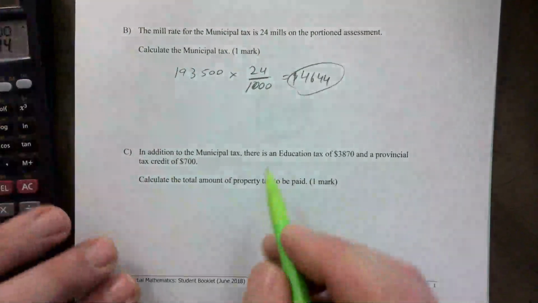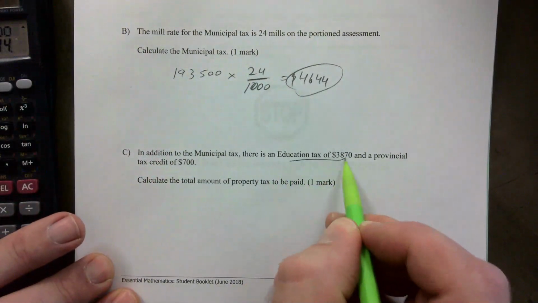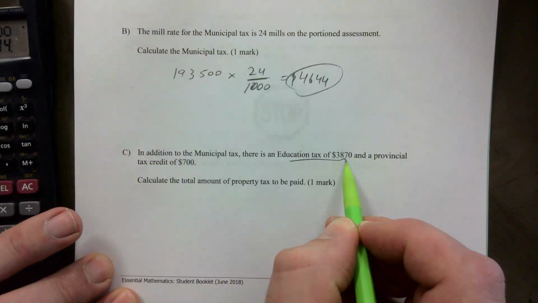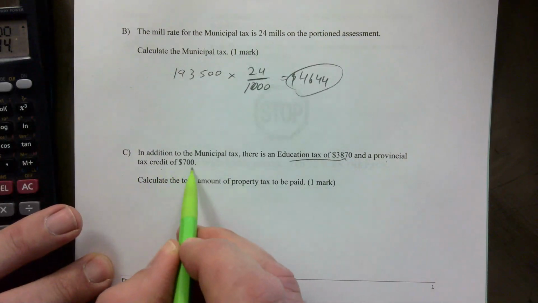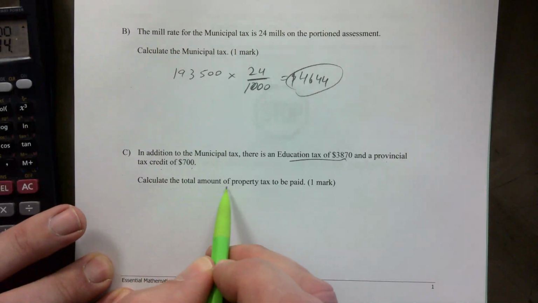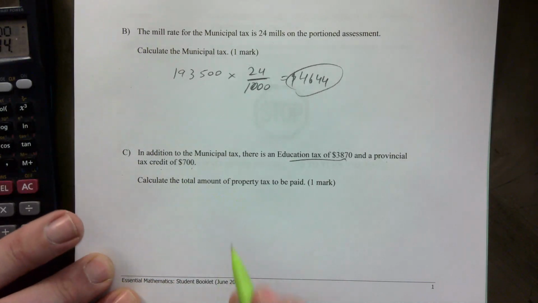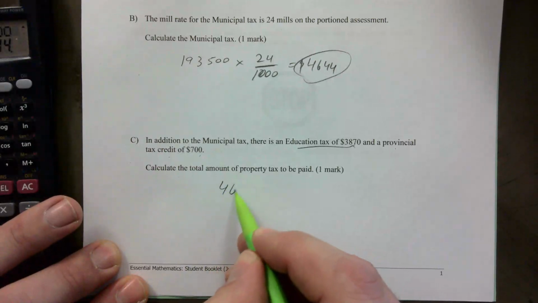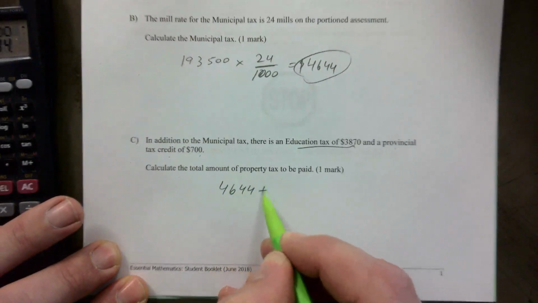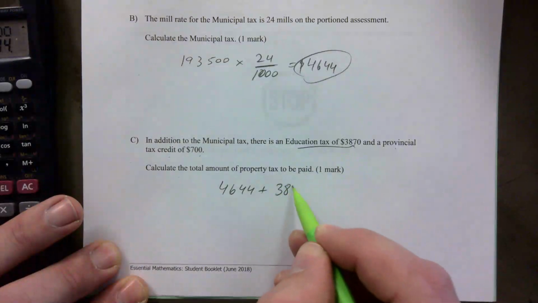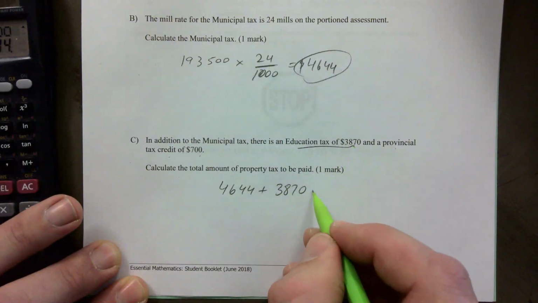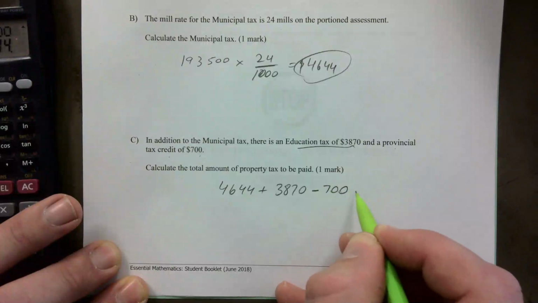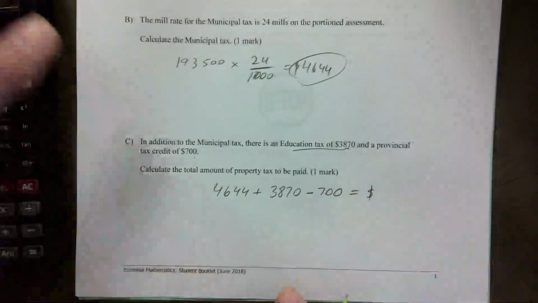In addition to the municipal taxes, education tax for 3,870 and a provincial tax credit of 700. Calculate the total amount of property tax to be paid. So we take the municipal, we already are given the education tax. We will subtract the credit, and this is how you get your mark here.